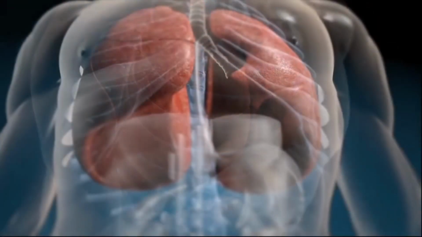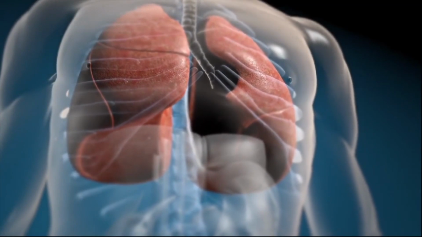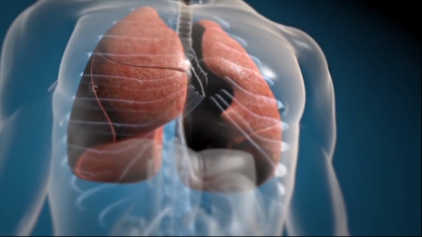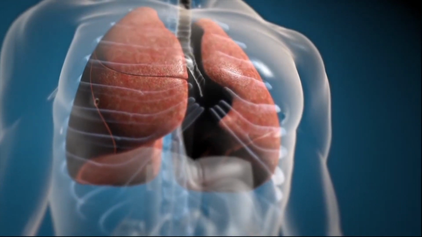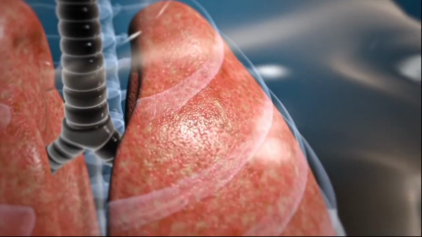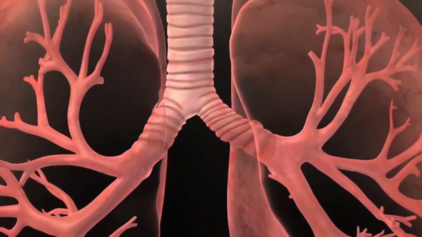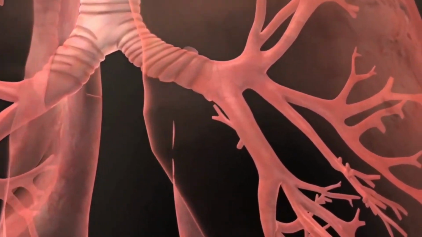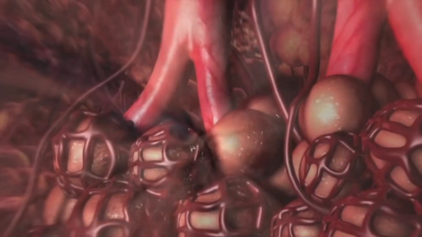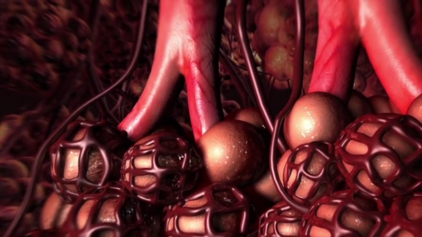The processes of inspiration, breathing in, and expiration, breathing out, are vital for providing oxygen to tissues and removing carbon dioxide from the body. Inspiration occurs via active contraction of muscles, such as the diaphragm, whereas expiration tends to be passive, unless it is forced. In this video, we shall look at the physiology of ventilation, the process of inspiration and expiration, how this differs between quiet and forced breathing, and their clinical correlations.